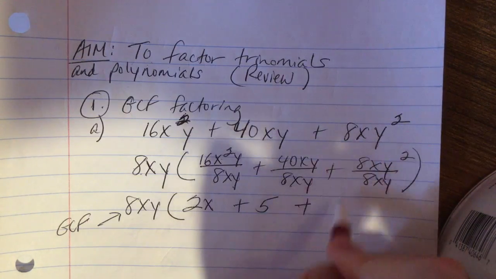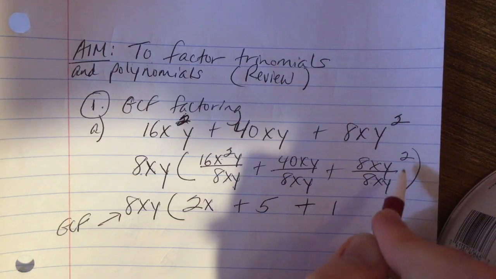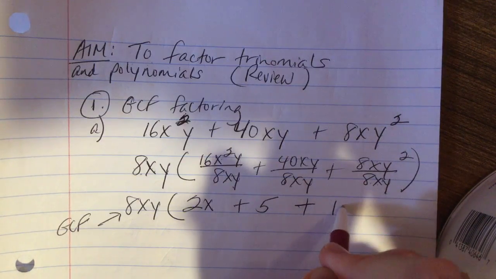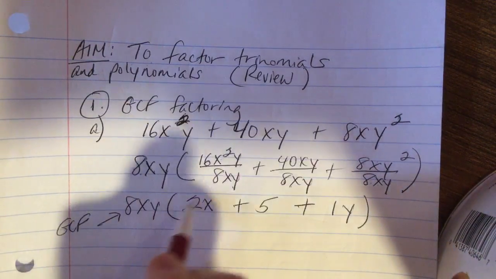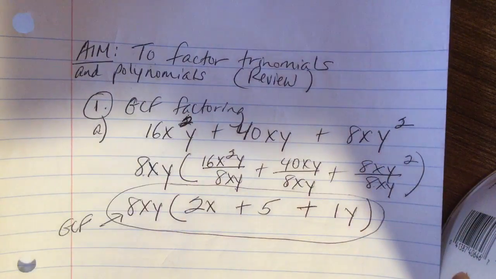8 divided by 8 would cancel out to be a 1. X divided by x would cancel out. And y squared divided by y would be y. Therefore, this is our factored version of that polynomial.